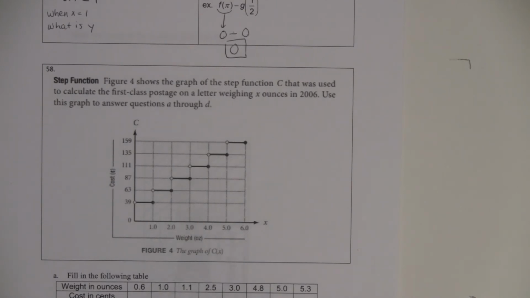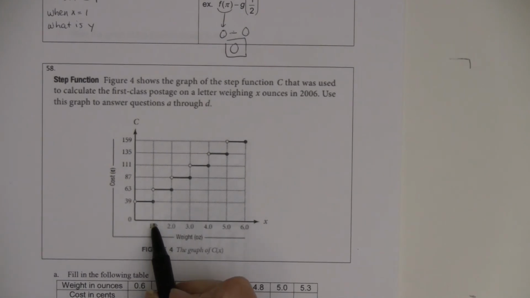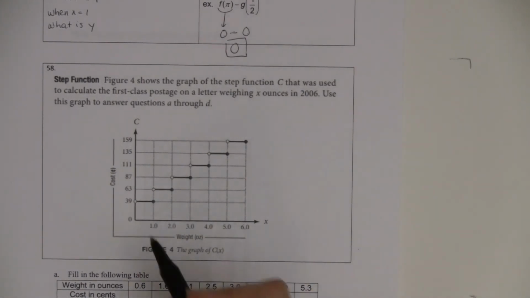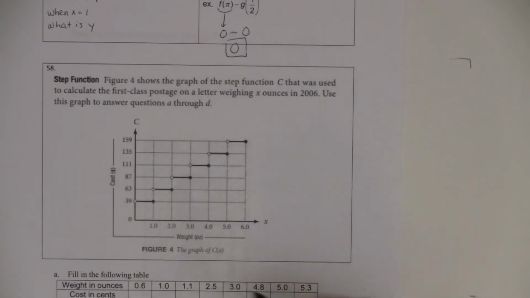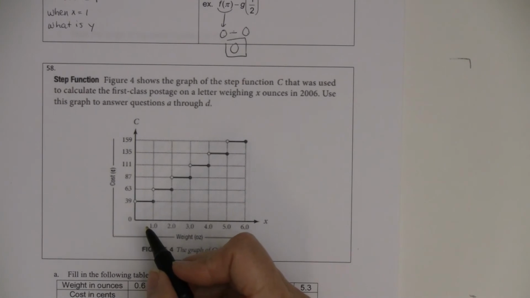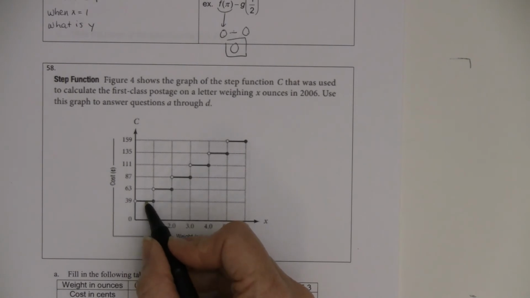So how much would it cost you in cents to mail a letter that's 0.6 ounces is our first. So here's 1 ounce. So from 0 ounces, and of course 0 is open because you can't weigh something. And so a little more than 0. And so 0.6 is not quite 1 ounce. And so in 2006, that cost 39 cents.